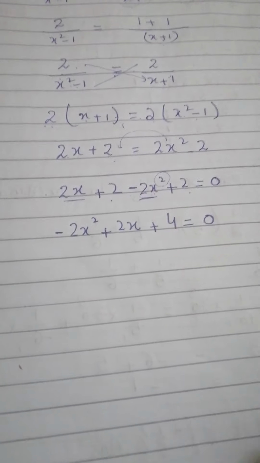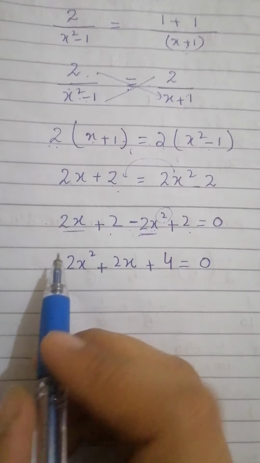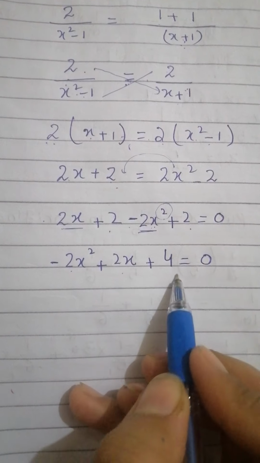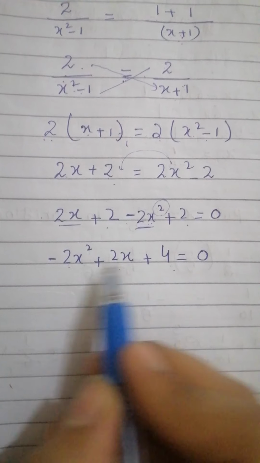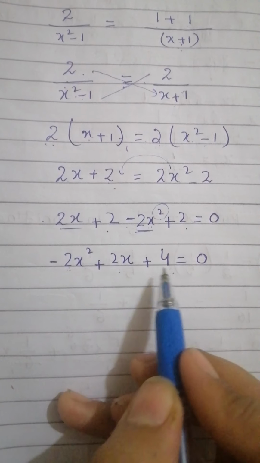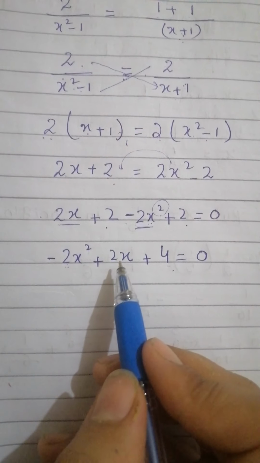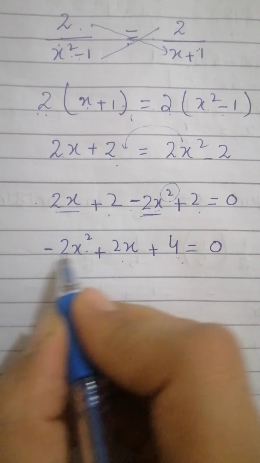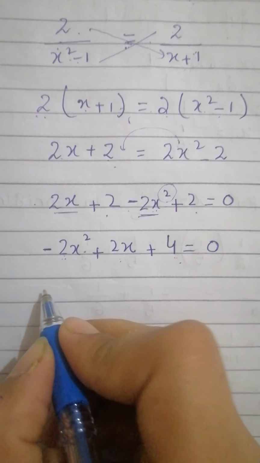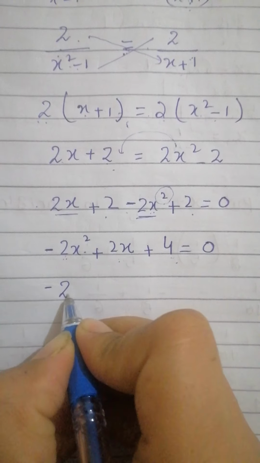Right, I have arranged the equation, and now you can see what is common in these three numbers. 2 is the common factor of each number, because 2 one time 2, 2 one time 2, 2 two times 4. Whenever you see that any number is common, you will take out that common, and if the first number is with negative sign, it means you will take out common minus 2.